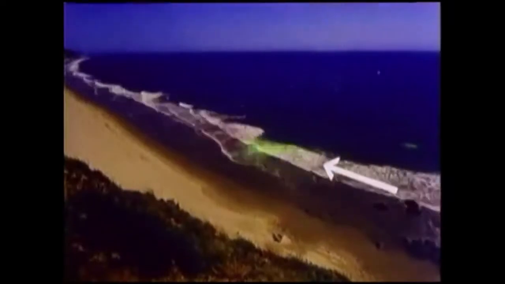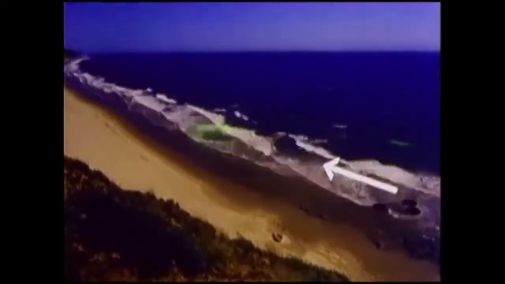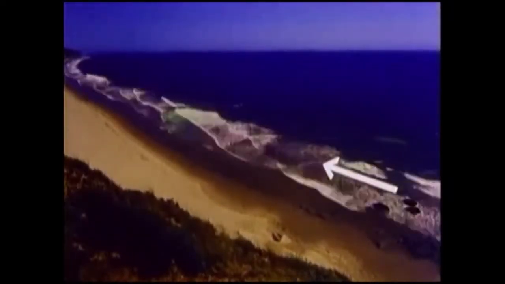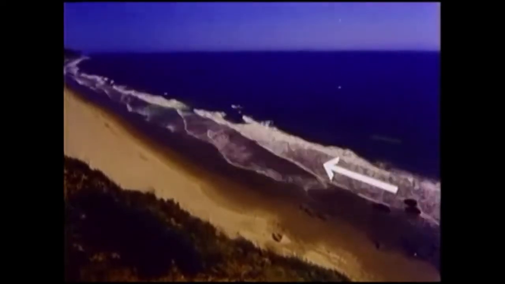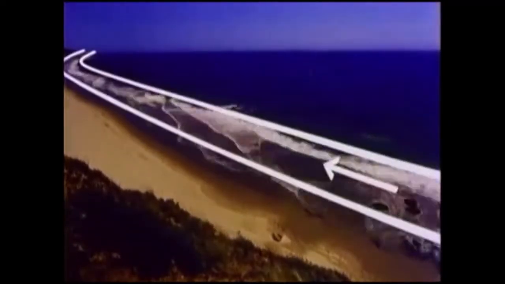Now we'll repeat the experiment, this time putting another spot of dye just outside the breaking waves. The second spot of dye shows that the water outside the breaking waves hardly moves at all, while the dye within the surf zone moves rapidly down coast. When the waves enter the surf zone, they break at an angle and cause this down-coast flow of water called a longshore current.